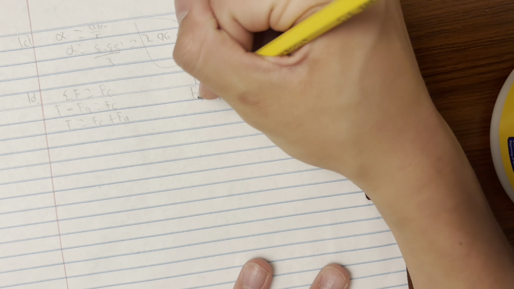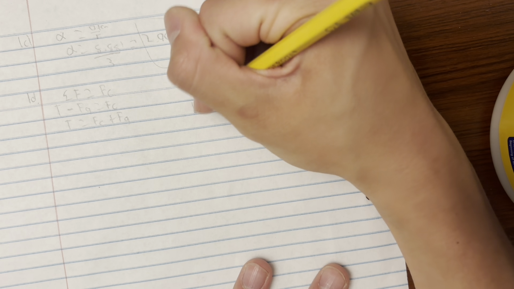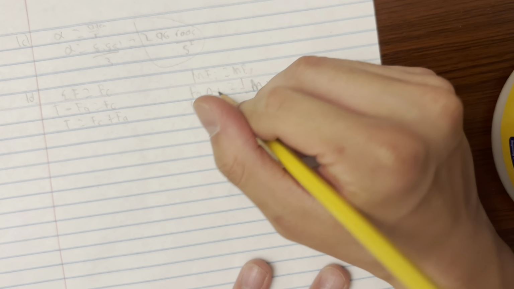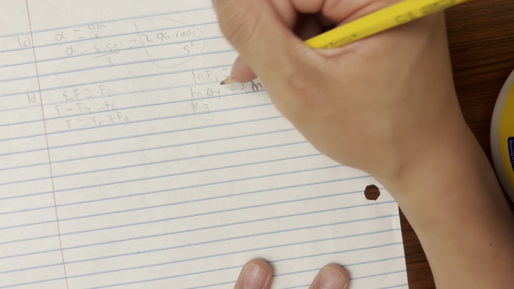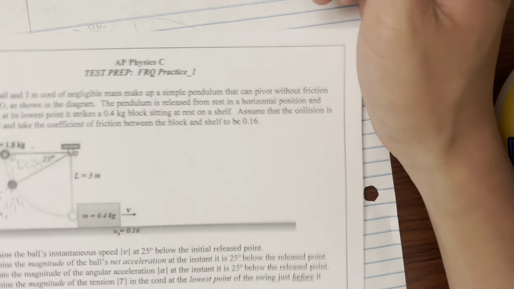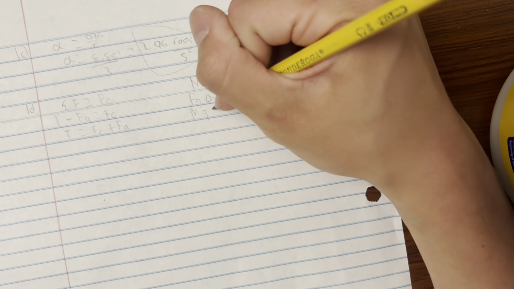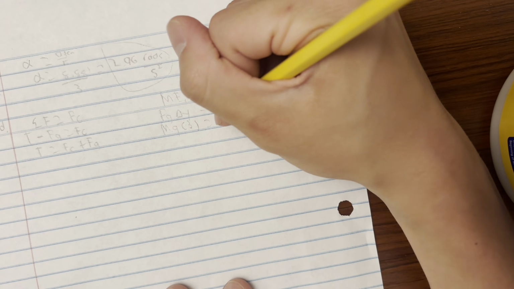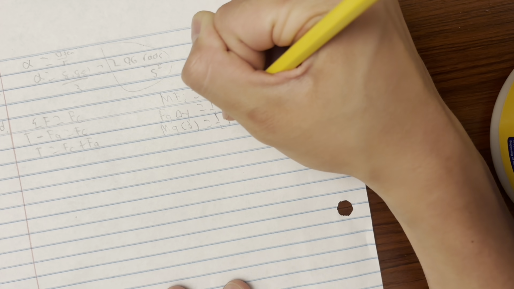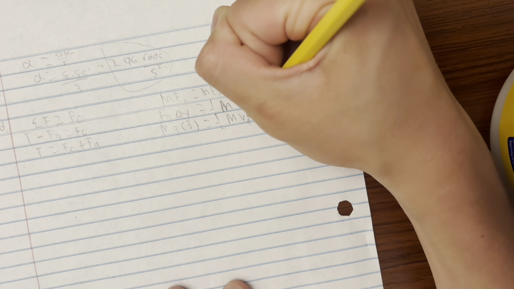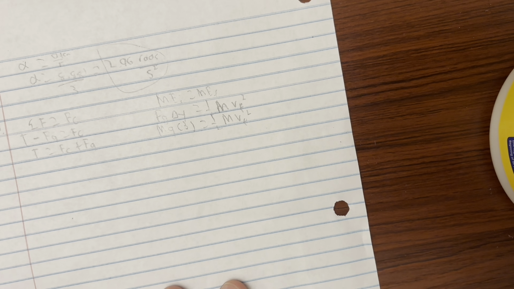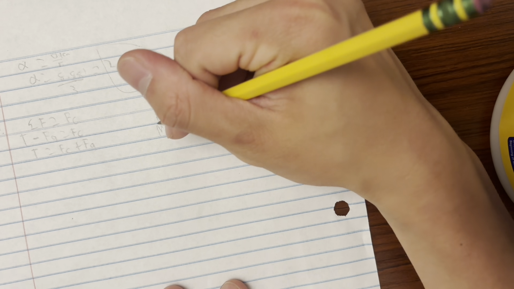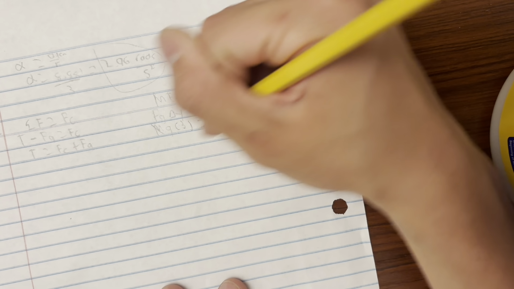So now we can expand this. It will be mg, and then changing Y here, since it's going from perfectly horizontal to perfectly vertical, it would just be times 3, and now be equal to just 1/2 times big M Vf squared. And then you can cancel out the m here and multiply by 2 on both sides.